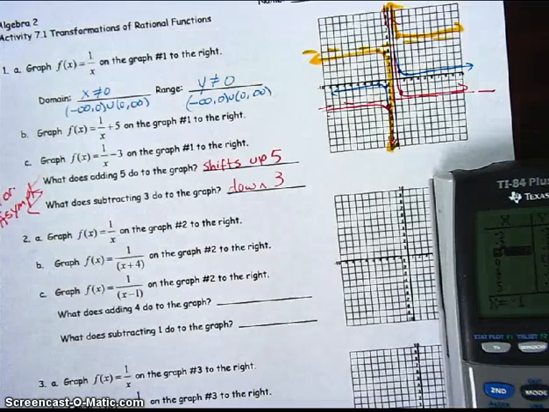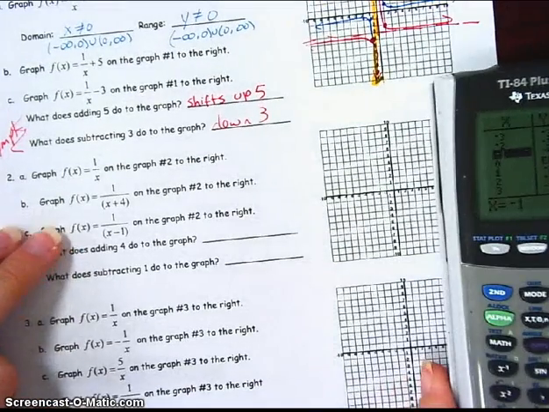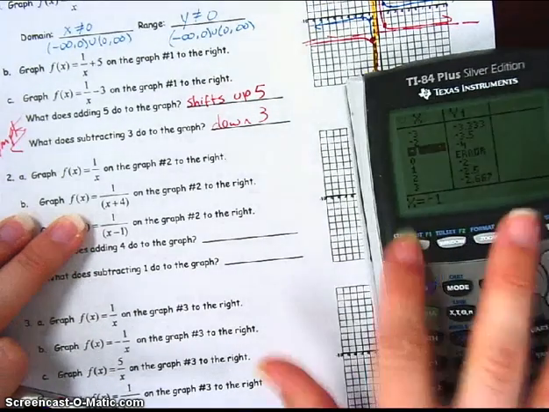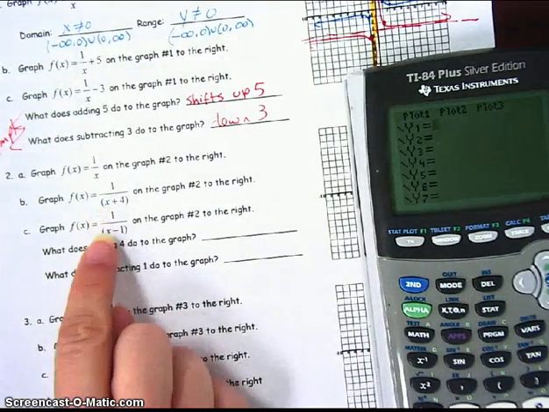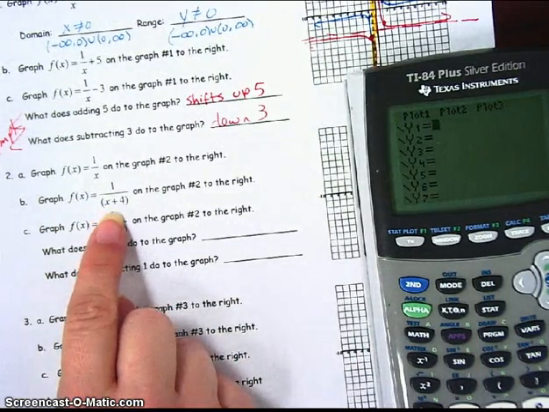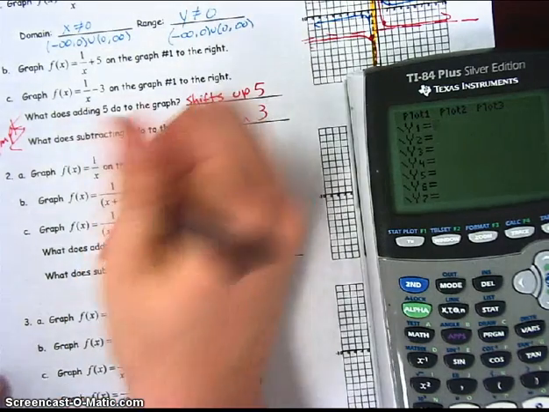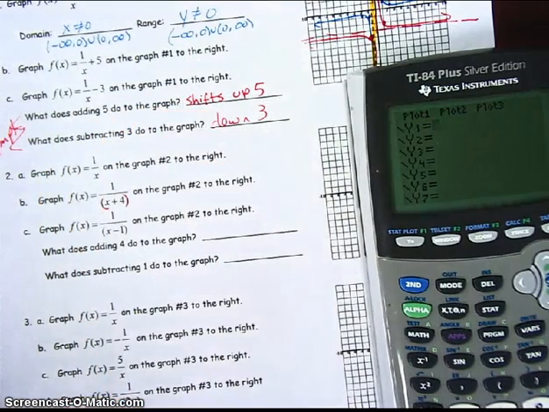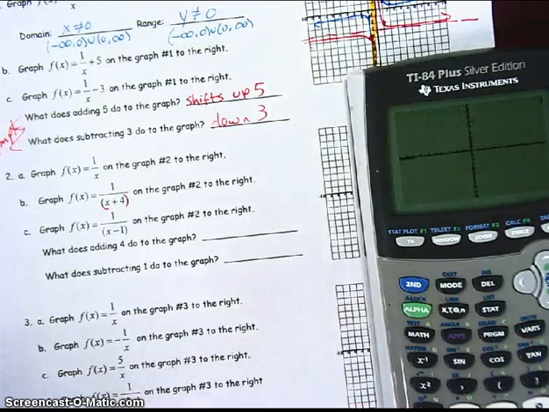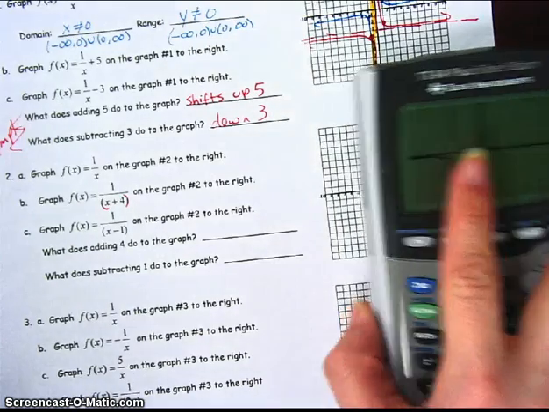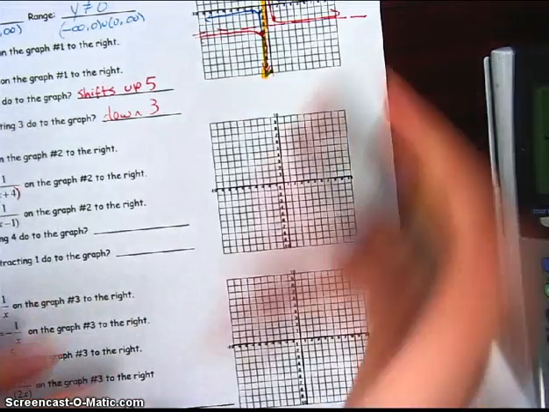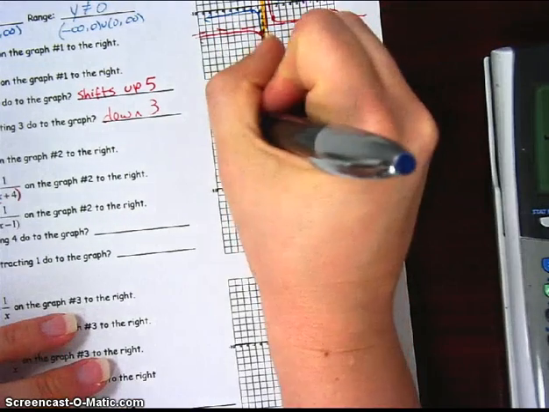Okay, so when we look at 1 over x, now we're going to shift it to the left and right, hopefully. We look at y equals 1 over x plus 4. Now, notice the x plus 4 is on the bottom. It's in parentheses on this paper. It will not always be in parentheses, so whatever's in the denominator, go ahead and put it in parentheses, and that way you don't make any mistakes when you type it in. So 1 divided by parentheses, x plus 4. If we graph it, you'll notice my parent function has moved to the left 4. So now my vertical asymptote is going to be over here at negative 4.